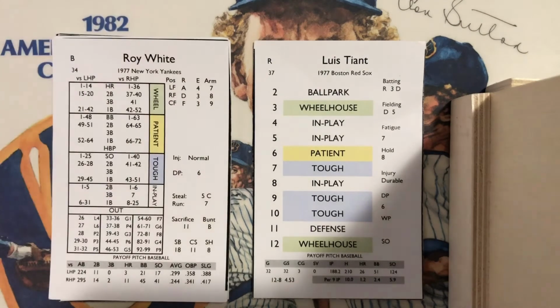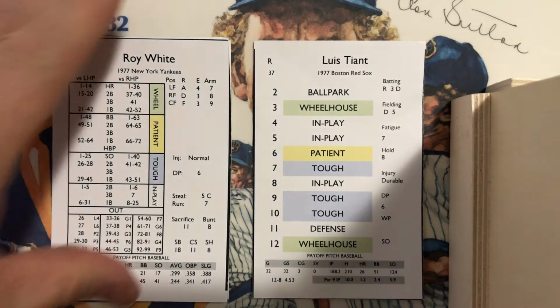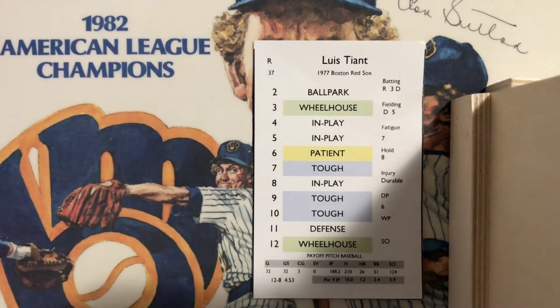Munson on deck. Tiant to the belt. The pitch to Roy. Ground ball, Dillard. He's going to go the short way to Burleson, and that retires the Yankees in the bottom of the 7th. We go to the 8th. It's 4-1 Boston.